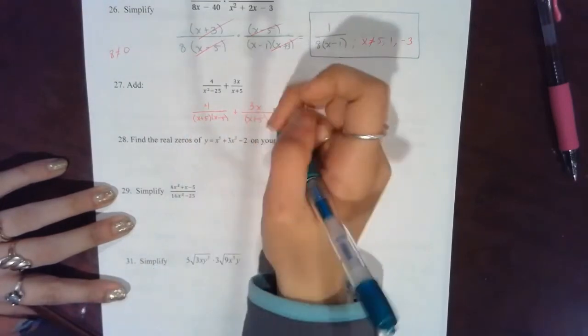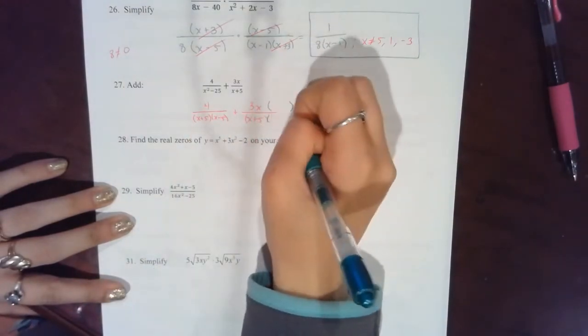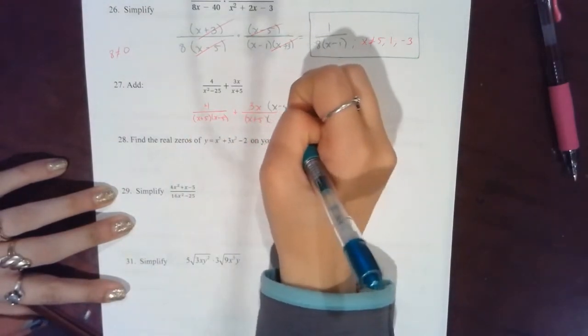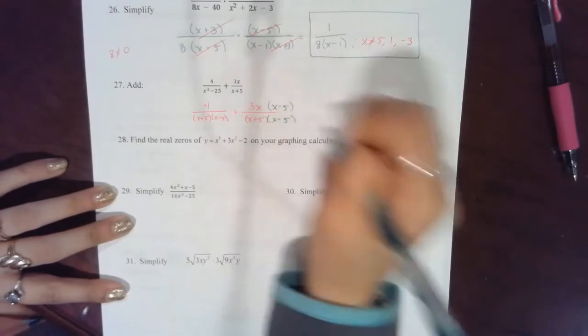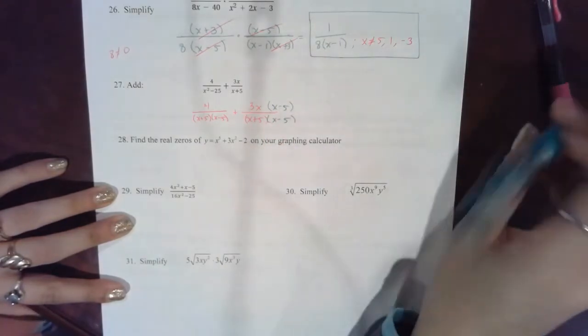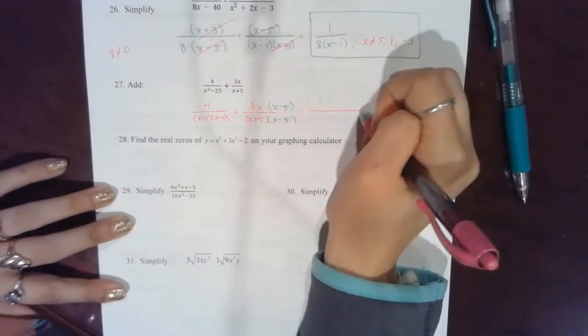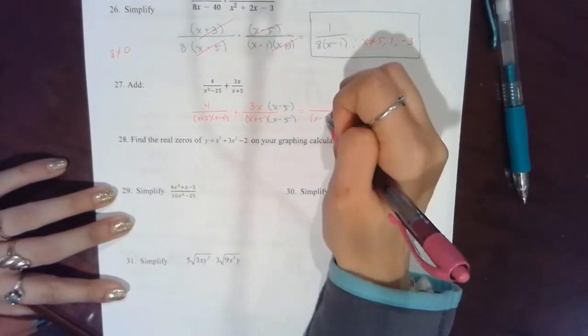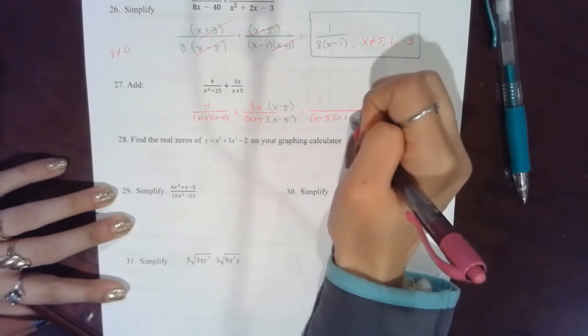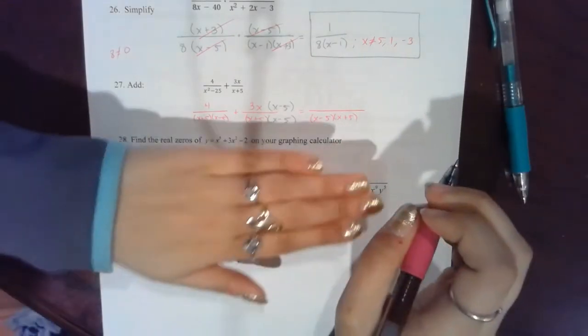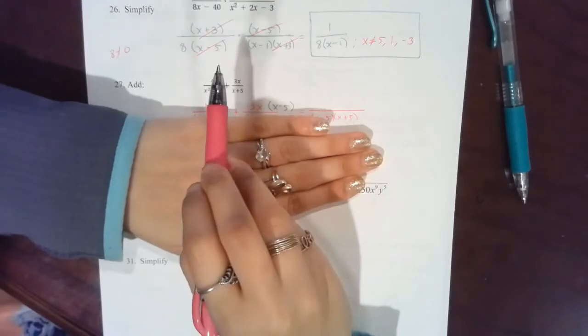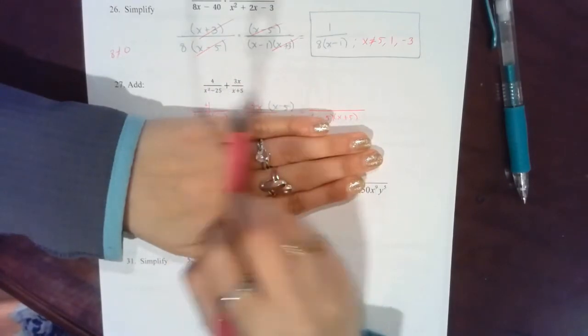So I'm going to multiply the second fraction by what's missing, which is x minus 5. Now that the denominators match, I only need to write it once. And basically, I ignore all this, and we're going to focus on the top.